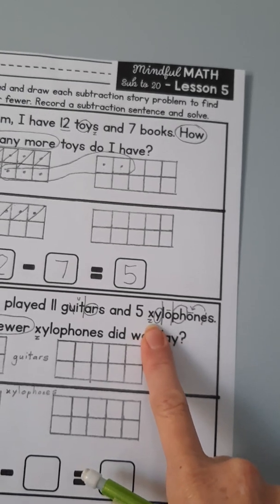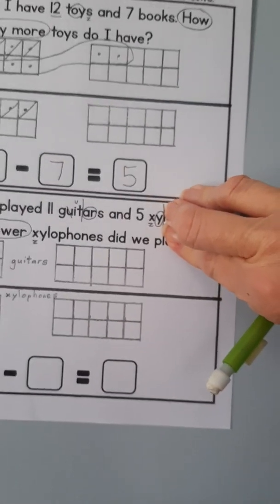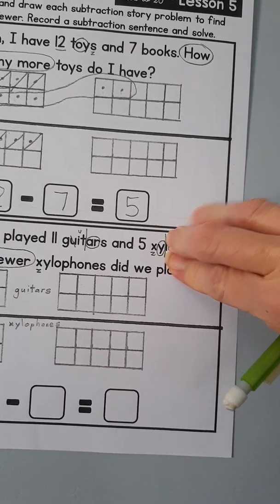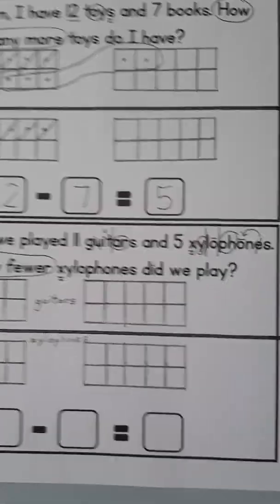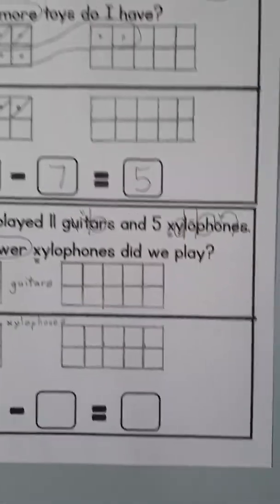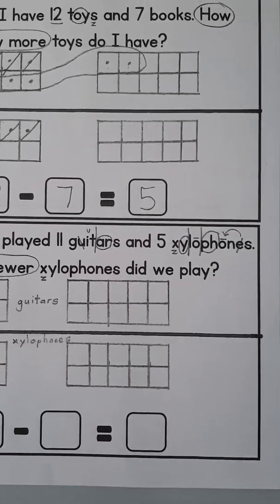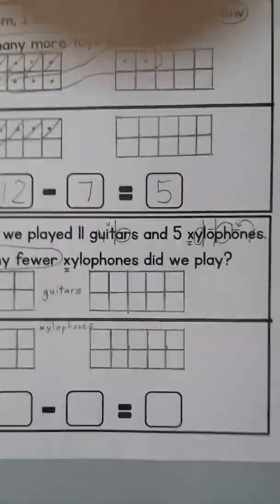So I read 1 beat at a time. Remember, when Y comes on the end of a 1-beat word, or it's at the end of a beat, you make the Y say I. Xylophones. Xylophones. Maybe you had one of those when you were a little kid. You know you can hit them with a mallet and they go ding, ding, ding, and the bars are different lengths. That's a xylophone.